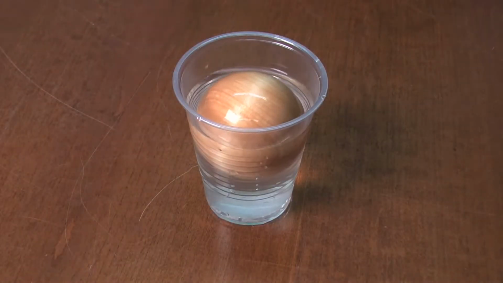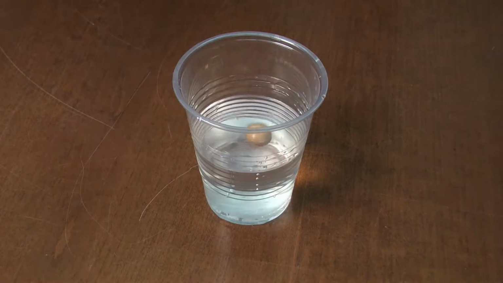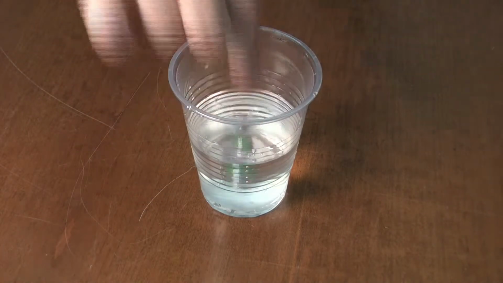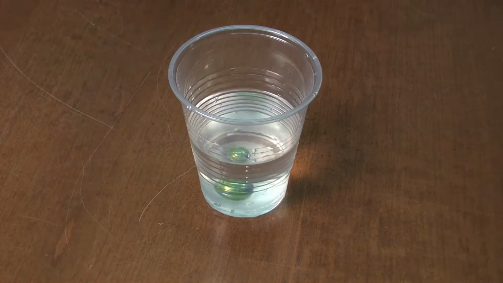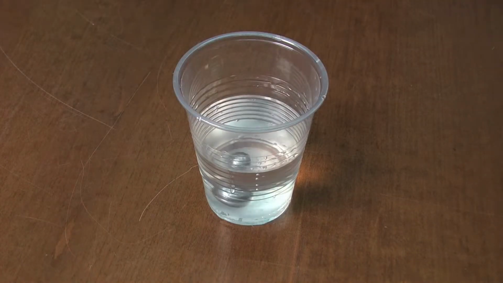From experimenting with the 4 balls, students should realize that you cannot predict if an object will float based on just its weight or just its size. The key factor is density, or mass divided by volume. Objects will float if they are less dense in water and will sink if they are more dense.